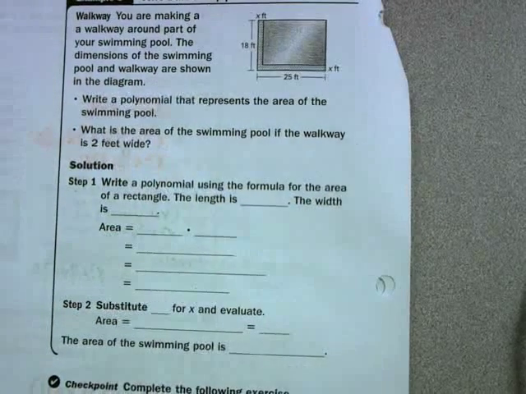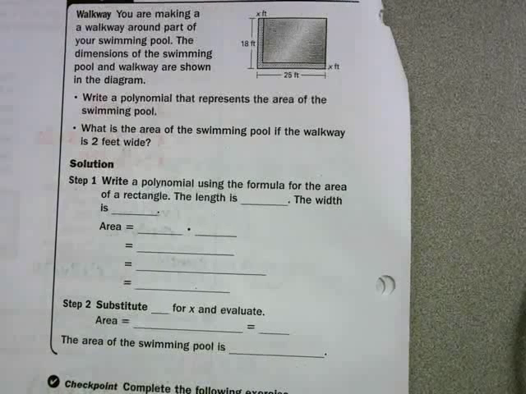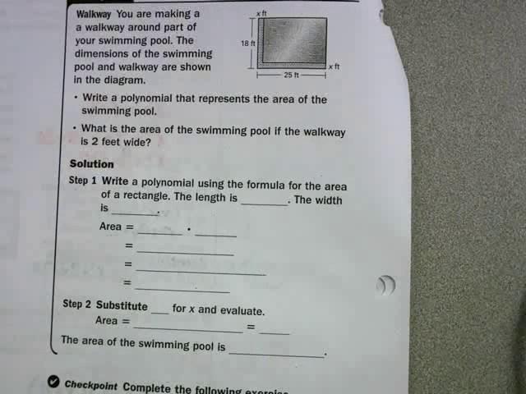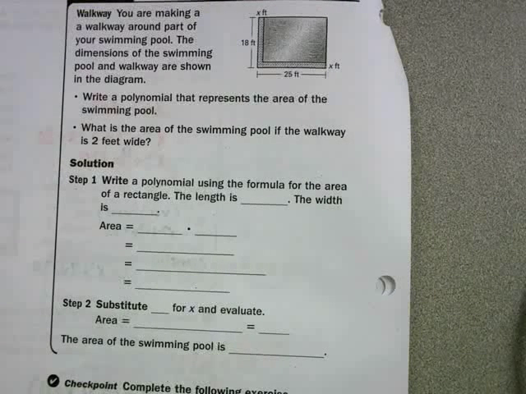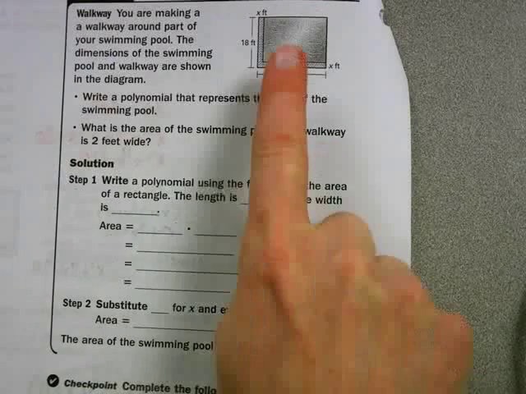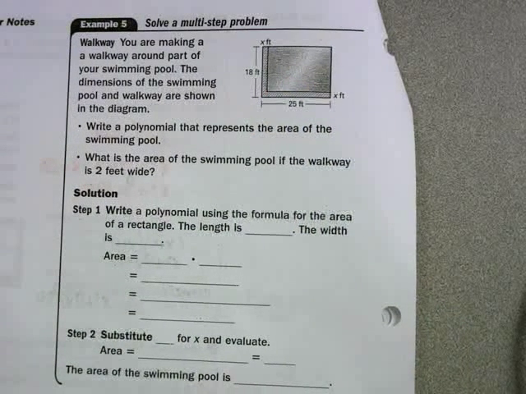Okay, so we have a walkway. You're making a walkway around part of your swimming pool. The dimensions of the swimming pool and walkway are shown in the diagram. So here's our pool, there's our walkway. You're going to write a polynomial that represents the area of the pool, and then they want to know what is the area of the swimming pool if the walkway is 2 feet wide.